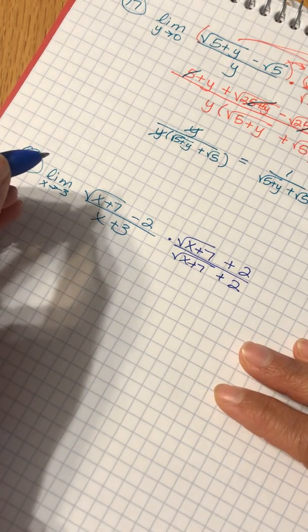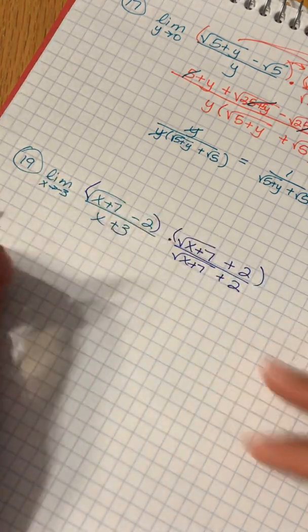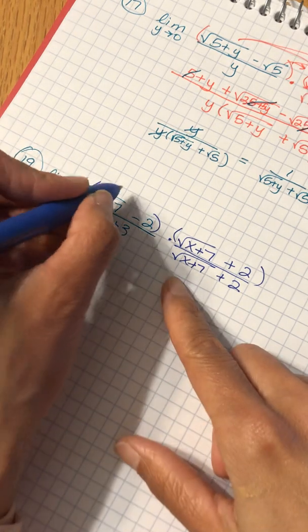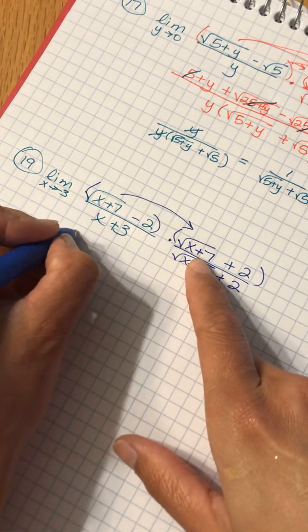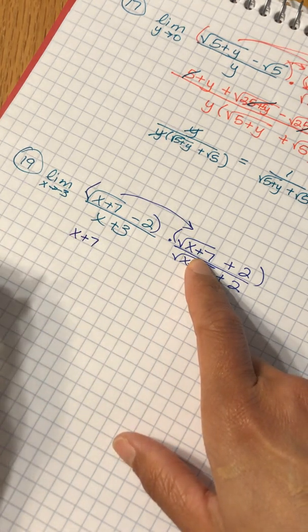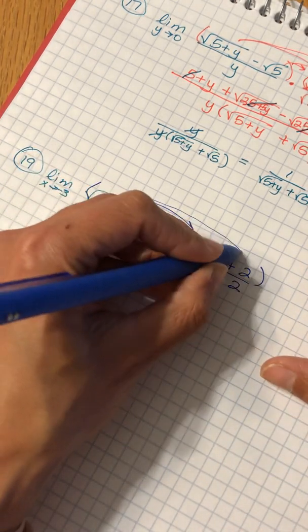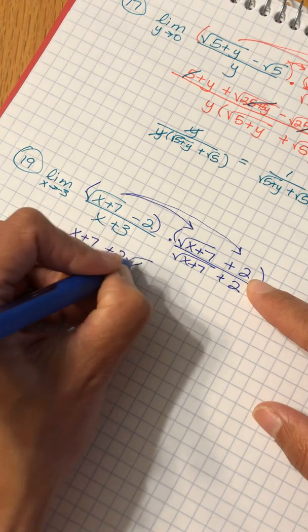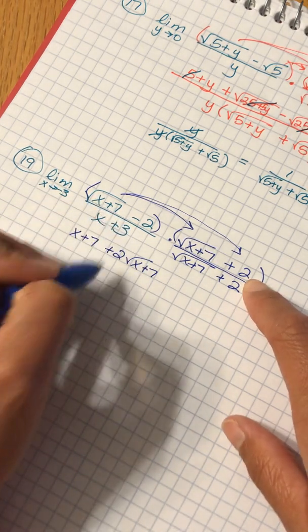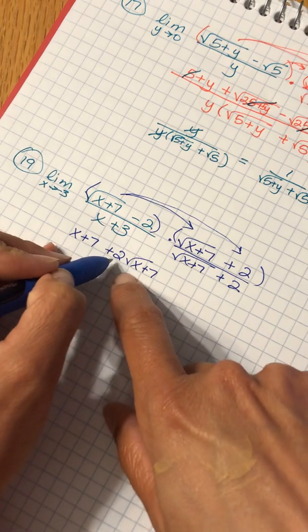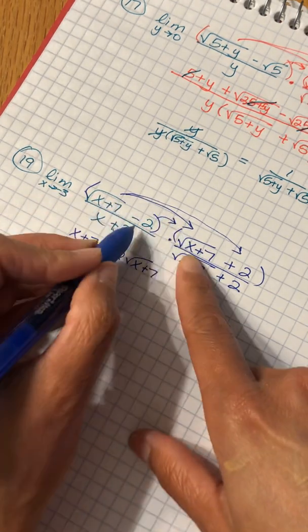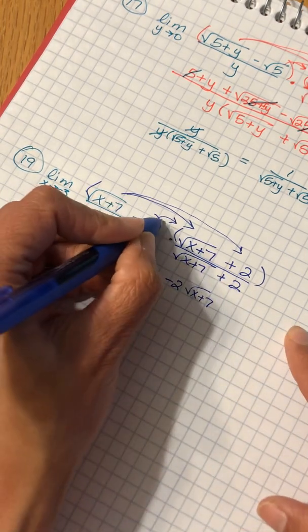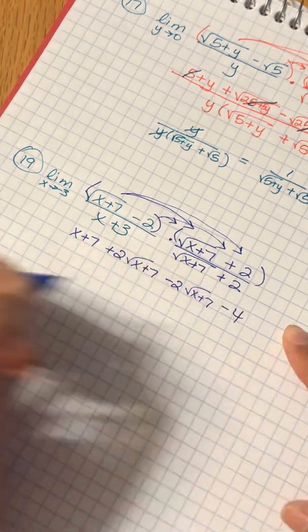All right. And let's go ahead and FOIL this out. And remember, the middle term is going to cancel, so we might be able to skip some steps at this point. So square root of x plus 7 times itself is just x plus 7, because it gets to come out now. Square root of x plus 7 times 2 is just a positive 2 square root of x plus 7. 2 is an outside number. X plus 7 is an inside number, so the outside number just goes attached in the front because we're multiplying. -2 times the square root of x plus 7 is just minus 2 square root of x plus 7. And then -2 times 2 is -4.